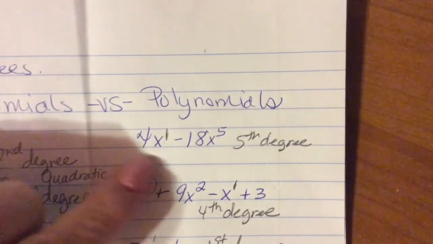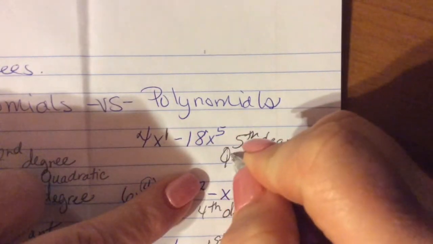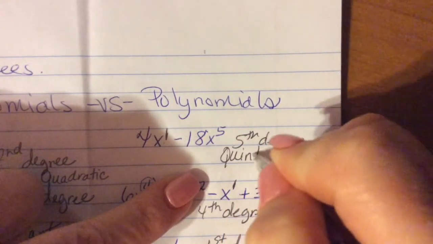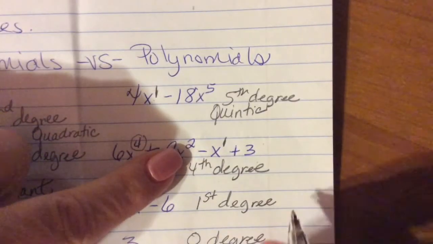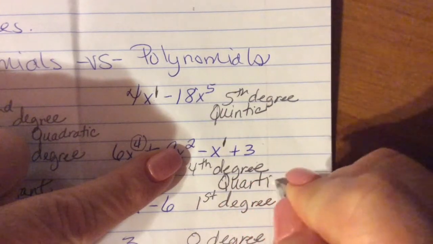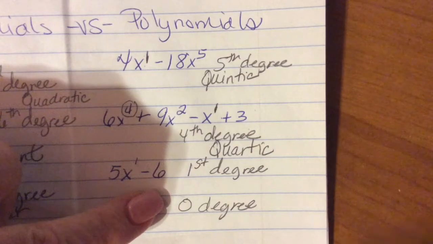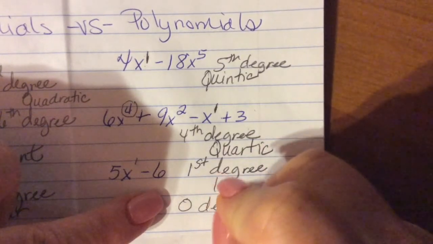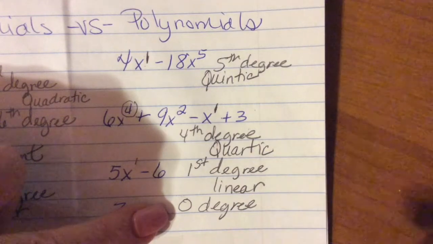Going back to the polynomials, it's 5th degree, so that's the quintic. A 4th degree was the quartic. Back to the 1st degree, that was your linear. And the 0 degree was your constant.